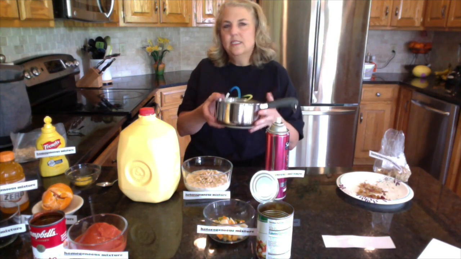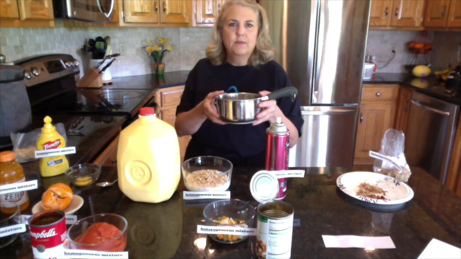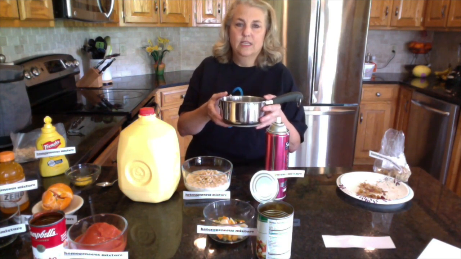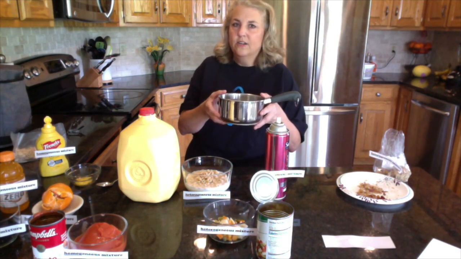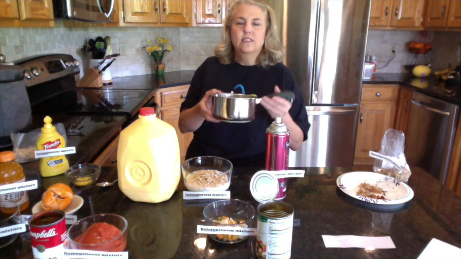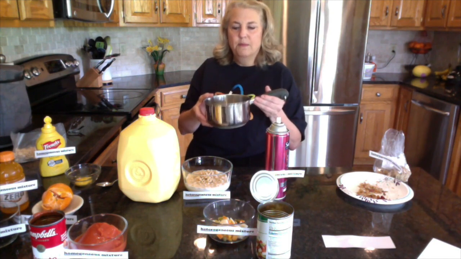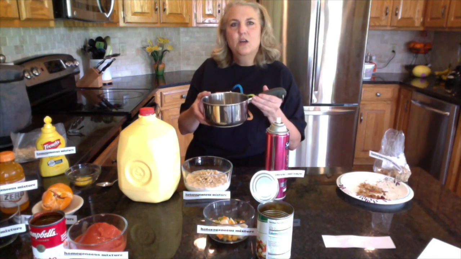Now, stainless steel is what this pot is made of. So stainless steel is made up of different kinds of things like iron and carbon and various other elements. And so since it's made up of different elements, we would call this a mixture. And because it looks the same, it's a homogeneous mixture.